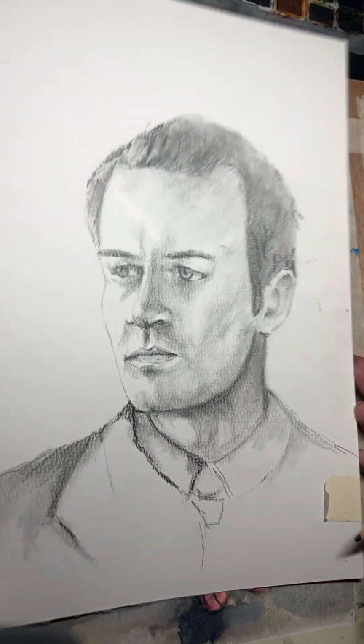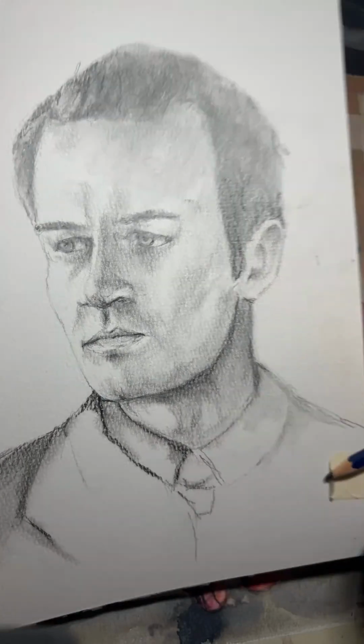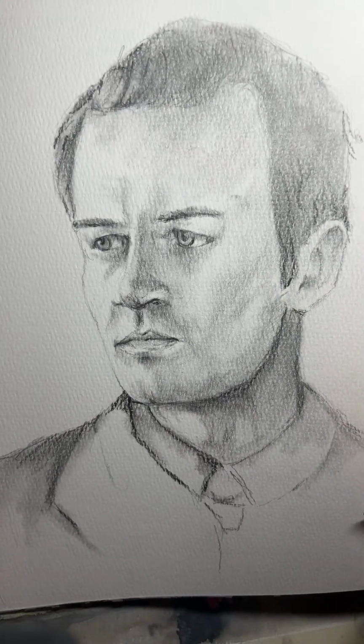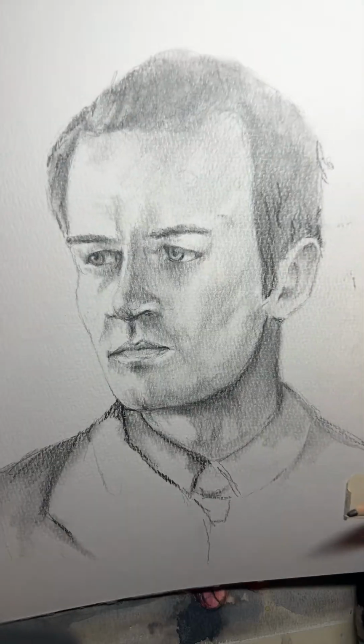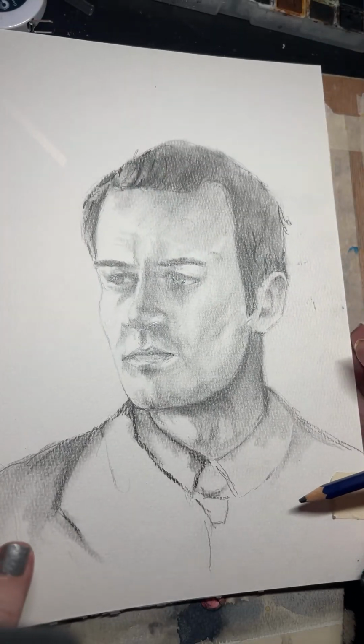Okay. Once again, different strengths of the pencil with the different light.